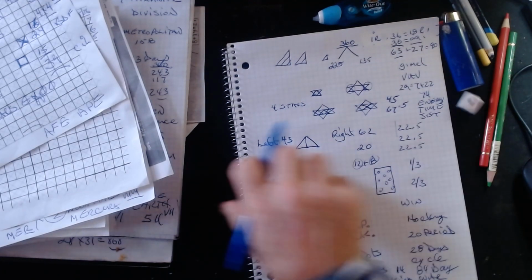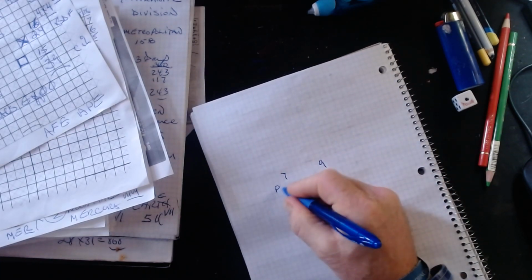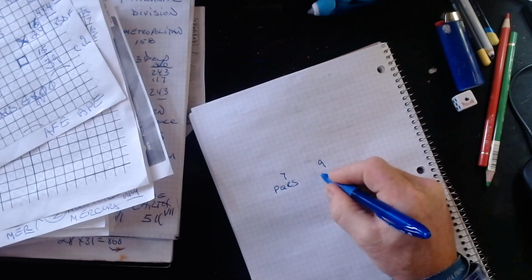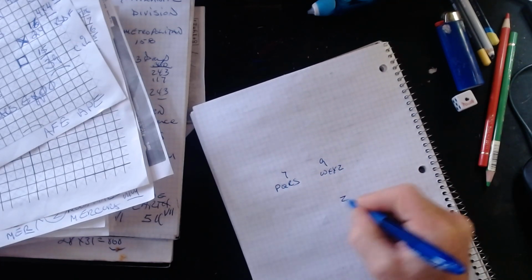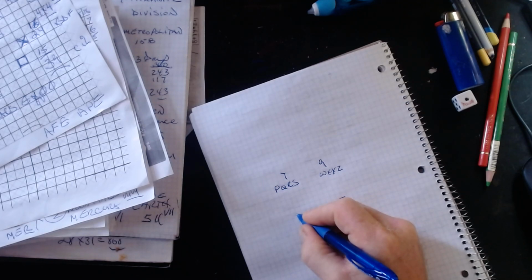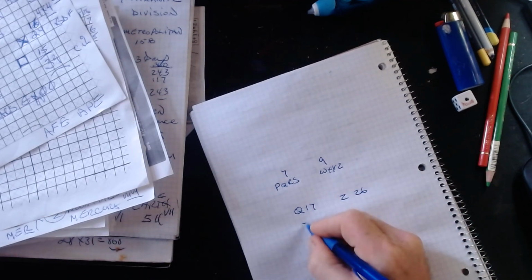There's always 7 of 9. And if you go to the telephone, the 7 and the 9 have P, Q, R, S, and W, X, Y, Z, in which you go to the ATM. They've removed the Q and the Z, being the 26th and the 17th letter.